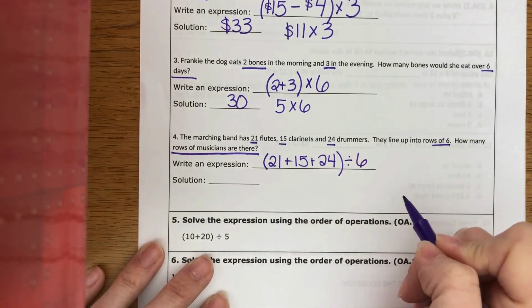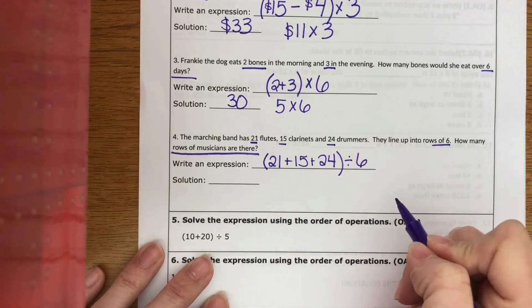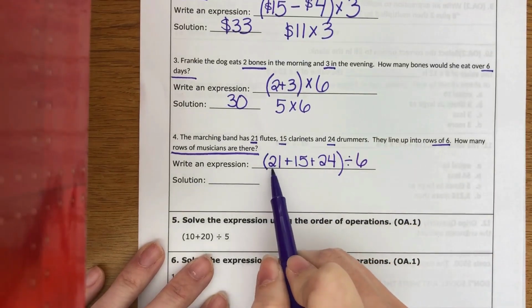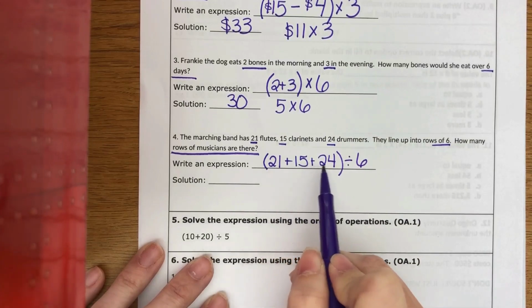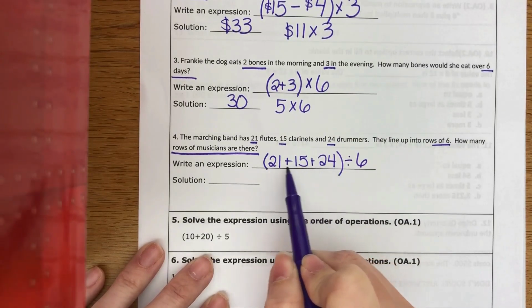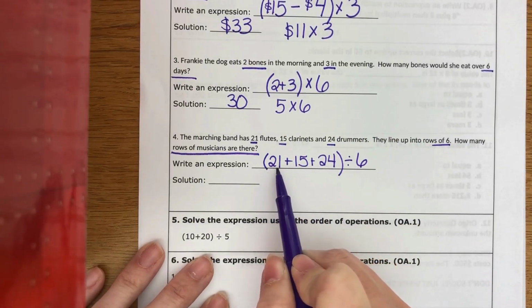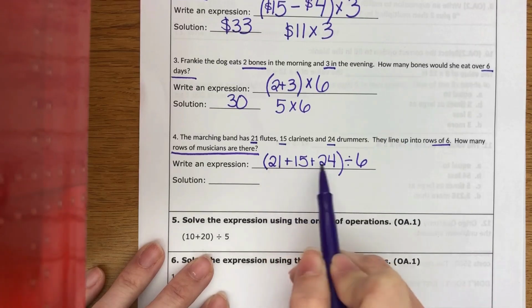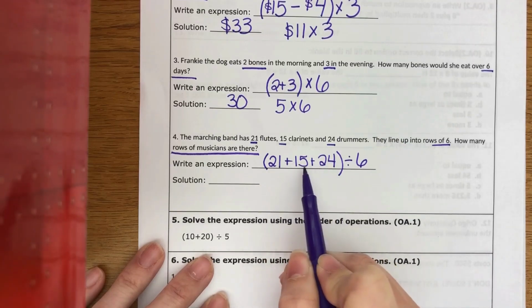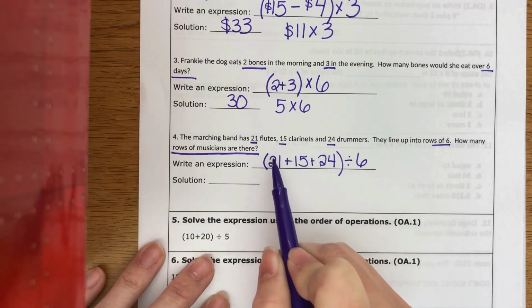I can figure out how many rows of musicians there are. So I know that 21 plus 24 plus 15, that's the way I like to think of it. 21 plus 24: 1 plus 4 is 5. 5 plus 5 is 10. So then I have 10, 20, 30, 40, 50, 60.